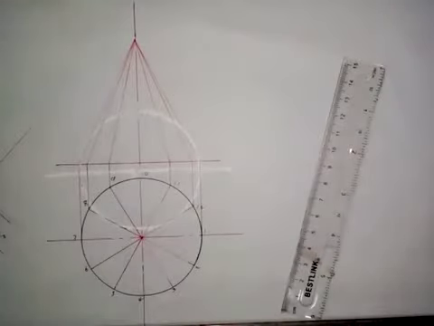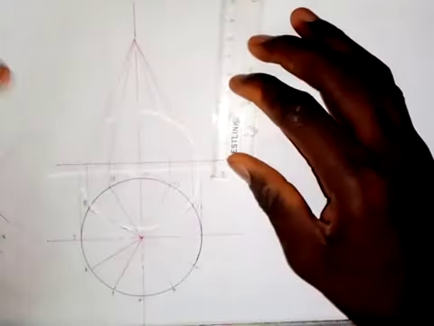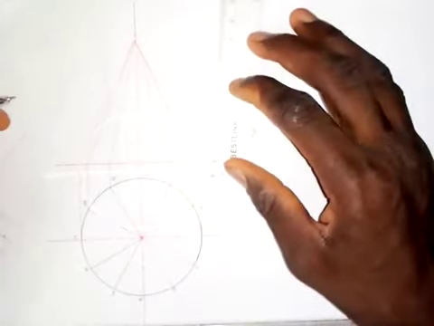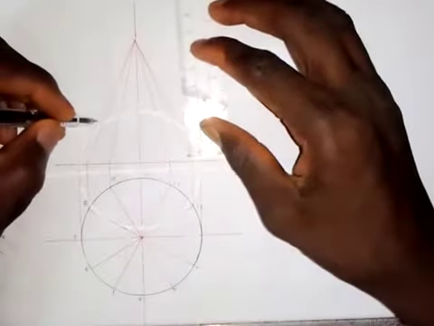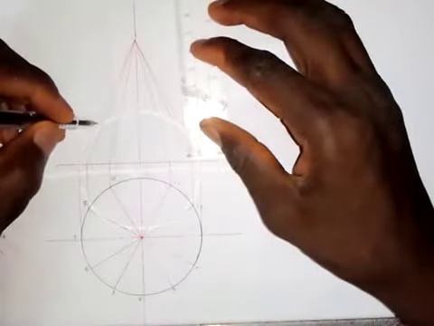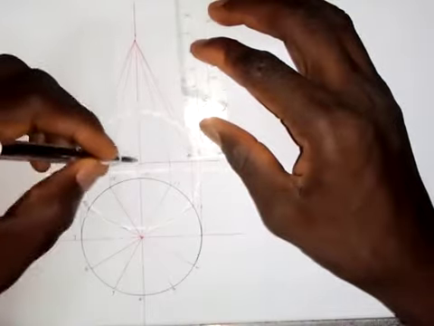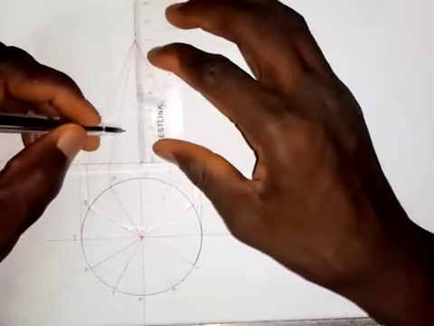So the next thing that we are going to do is to take a measurement of 35 millimeters, as we are told that the cutting plane touches this side at a distance of 35 millimeters from the base of the cone. So we are going to take 35 from here.